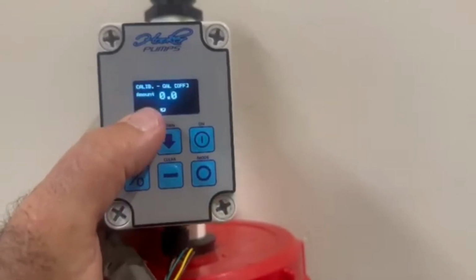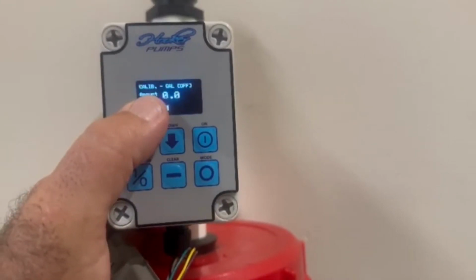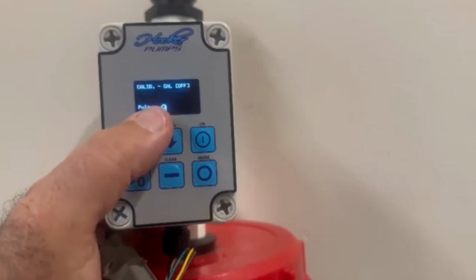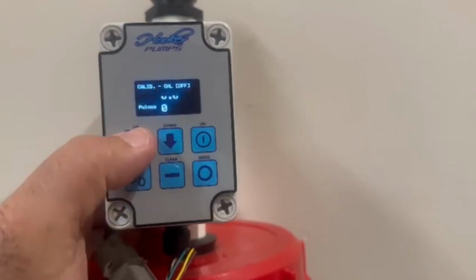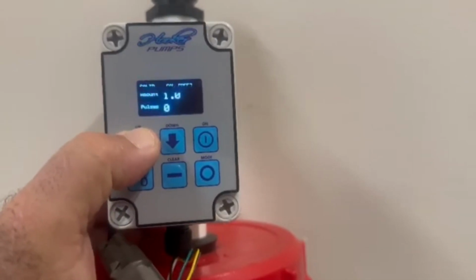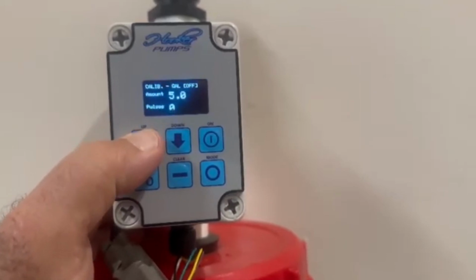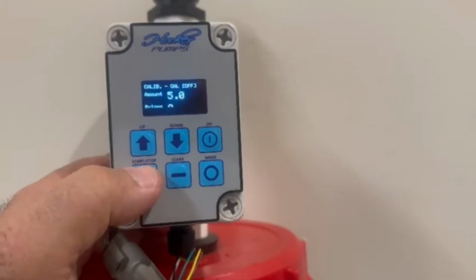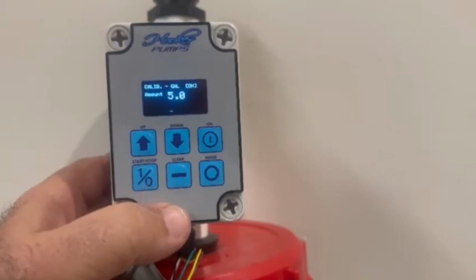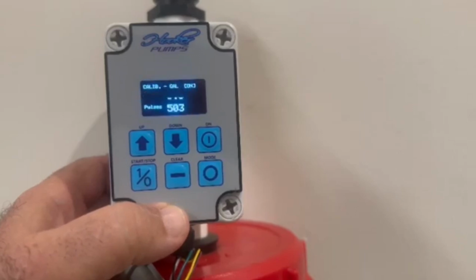You'll notice it says amount and then pulses. The amount is the size of the container that you're going to calibrate to. In this scenario, I'm going to use a 5-gallon container, so I'm going to put in 5 as the value. Then you're going to start your pump and fill your container. As your container is being filled, the pulses go up. That's counting the revolutions of the flow meter.